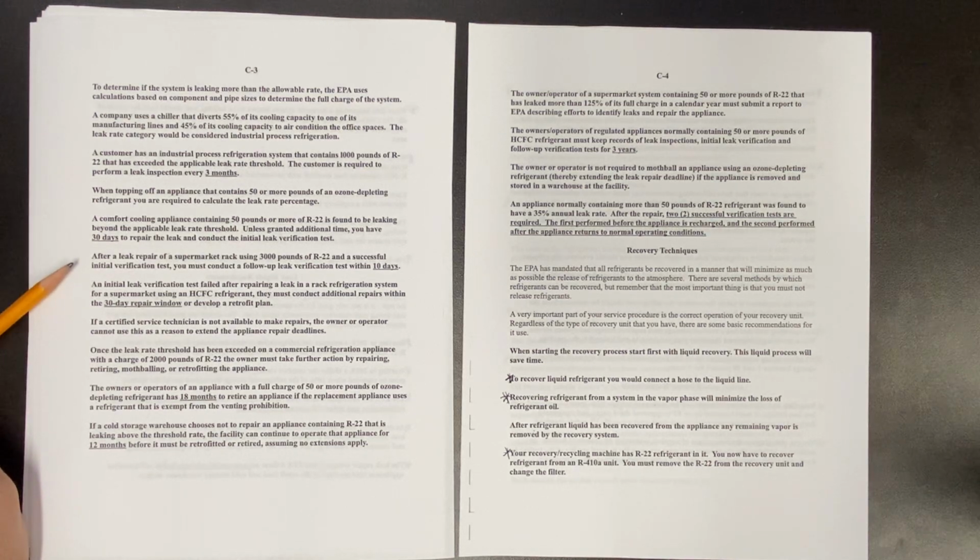After a leak repair of a supermarket rack using 3,000 pounds of R22 and a successful initial verification test, you must conduct a follow-up leak verification test within 10 days. An initial leak verification test failed after repairing a leak in a rack refrigeration system for a supermarket using an HCFC refrigerant. They must conduct additional repairs within the 30-day repair window or develop a retrofit plan.